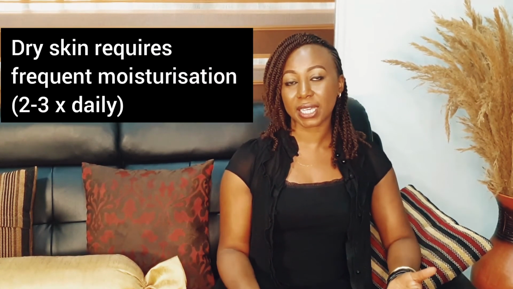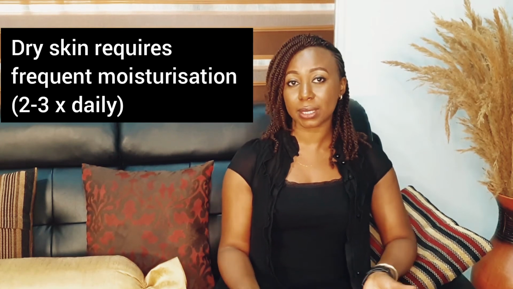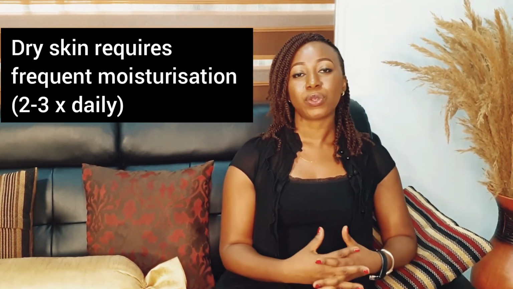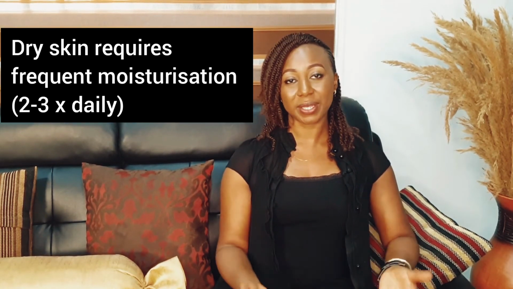It's also important for people with dry skin to constantly moisturize. So a person with dry skin may need to use their moisturizer more than once in a day, as opposed to a person with oily skin who may just need to use their moisturizer once. But with dry skin, you may need to use it twice a day.